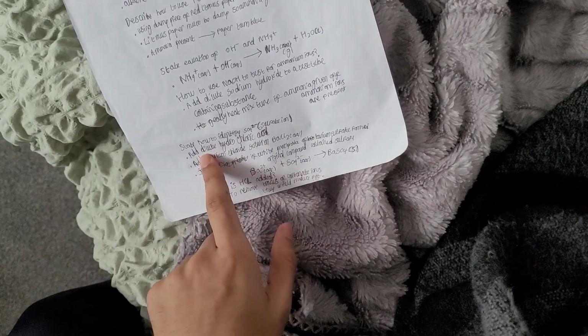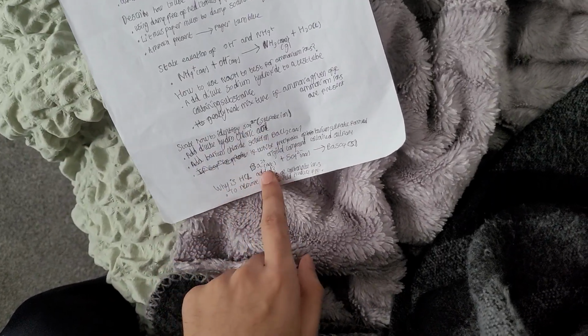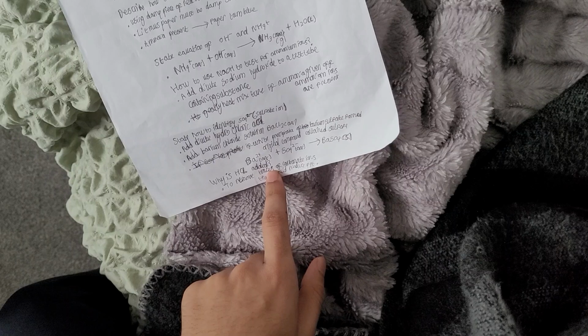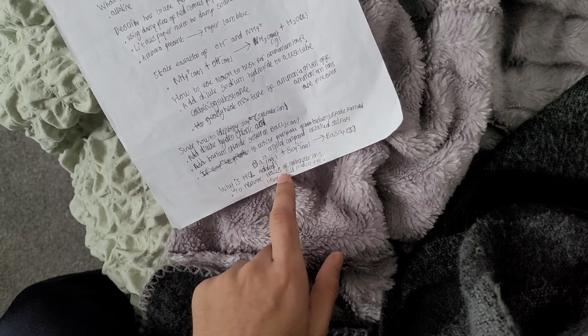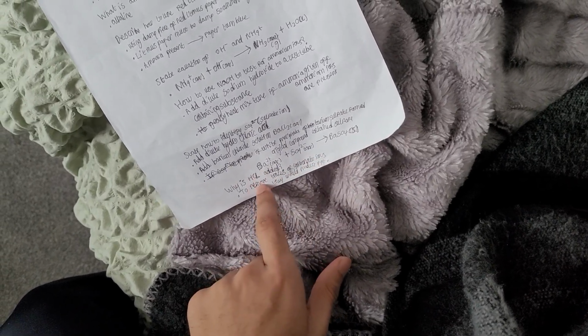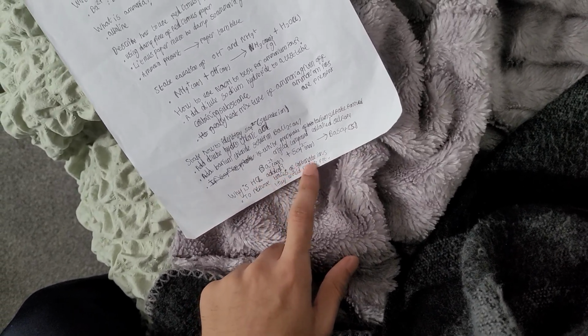Why is dilute hydrochloric acid added? Why is HCl added? To remove traces of carbonate ions, as they would also produce a precipitate. HCl is added to remove traces of carbonate ions, as they will also produce a precipitate.